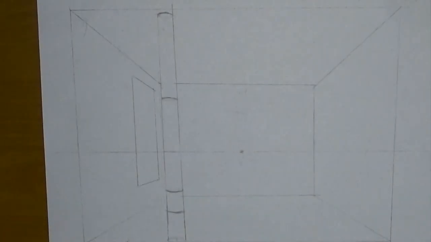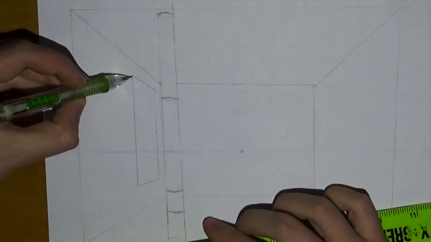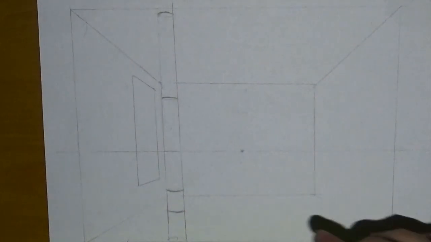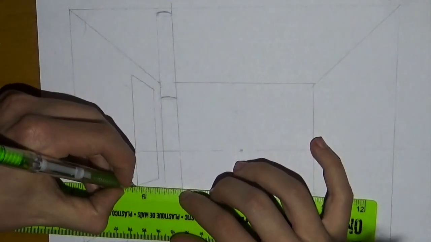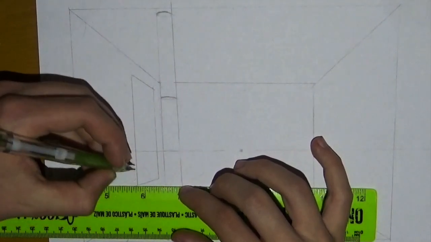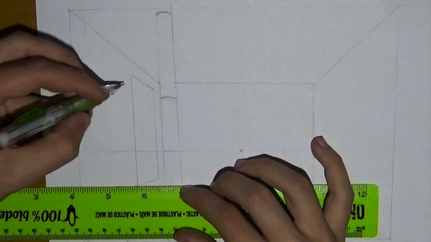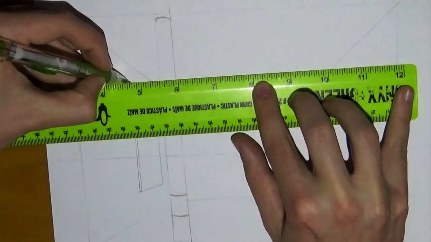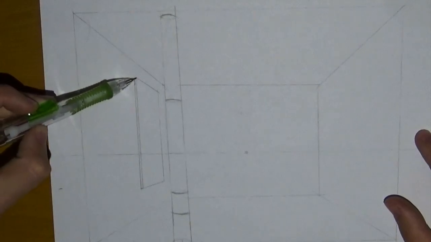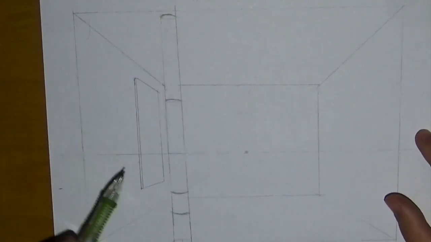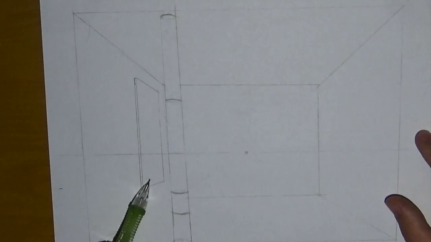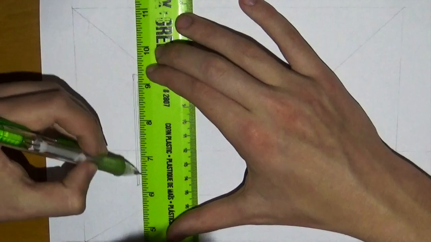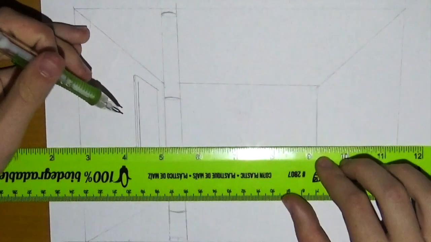An important thing to do whenever you're drawing is not just leave this as your window. There's no real indication that that's actually a window. The frame will be further out from the wall. So in order to indicate that, we need to have a front face here. So now the window frame appears to be out this way from the wall. Next, we can make the other faces of the frame.